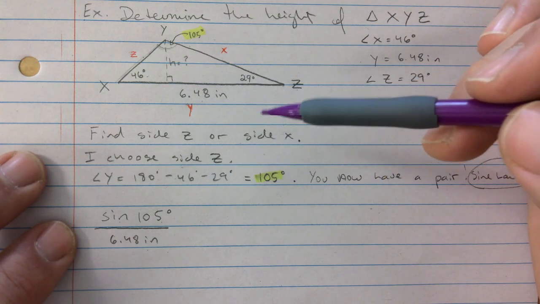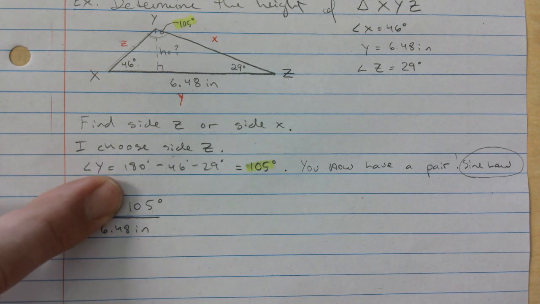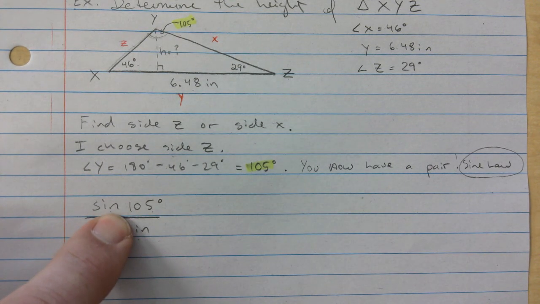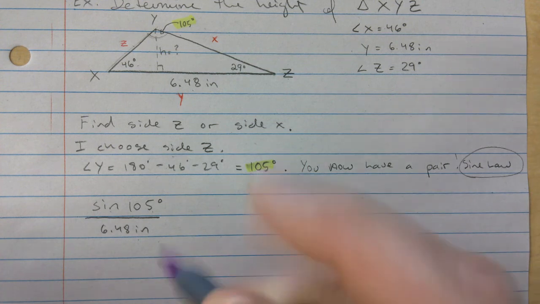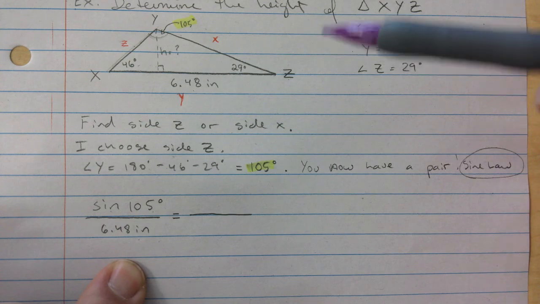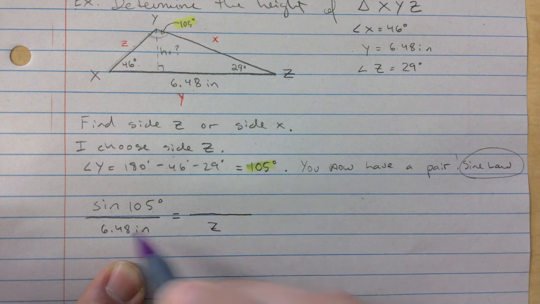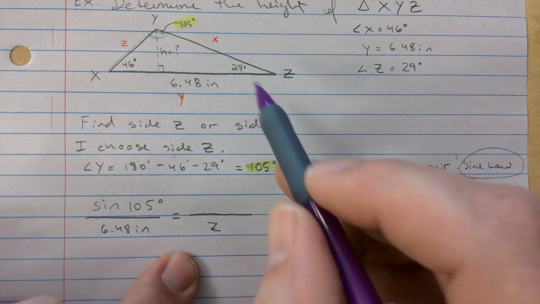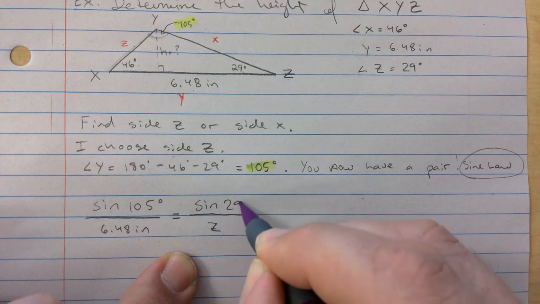Okay, listen carefully. You cannot just do this. This is what I see often. Students forget about the sine. They just put 105 over the side. An angle needs to be glued to sine or cosine, whatever you're using, right? You're using sine law, so we have to glue it to sine. Make sure you remember that. Equals. What is it that you want to find? You want to find side Z. So we're going to match side length with side length. And the angle across the side you're trying to find is 29. So sine of 29 goes there.